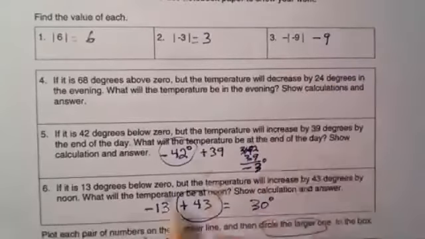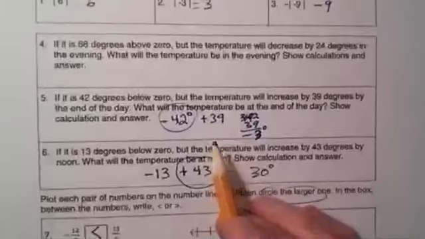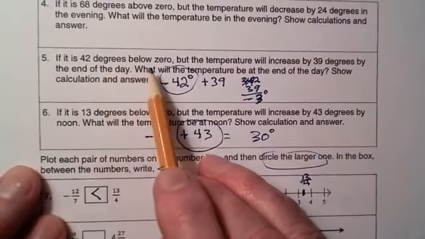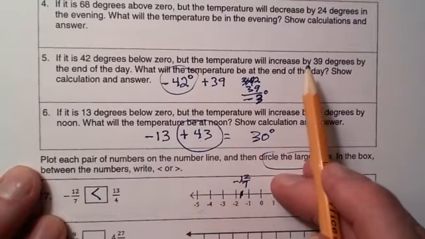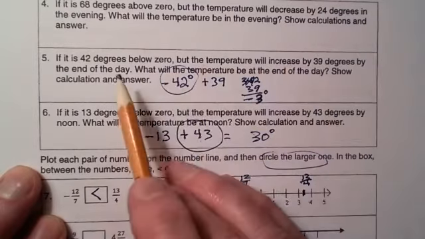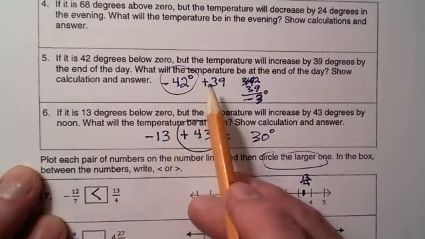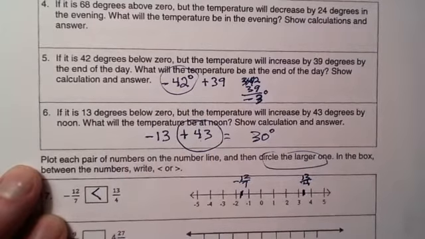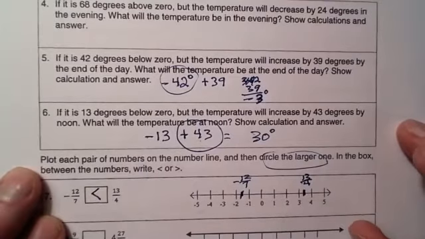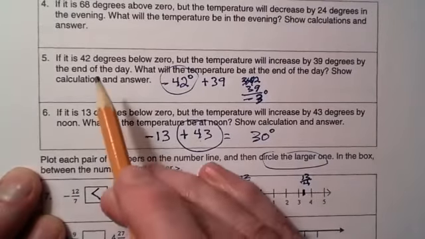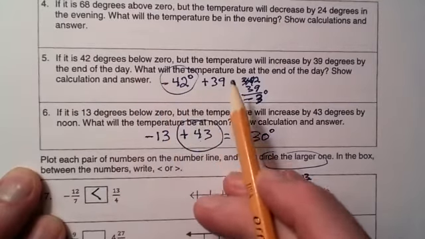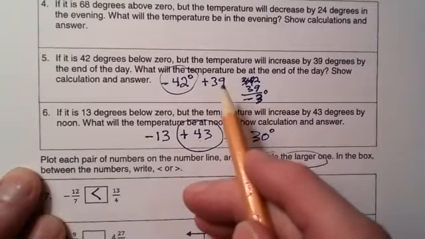All right. I'm going to look at number 5 here. I'm just going to do the odds. If it's 42 degrees below 0, but the temperature will increase by 39 degrees by the end of the day, what will the temperature be at the end of the day? Show your calculation and answer. So I take my microphone and get it nice and close. It's 42 degrees below 0, minus 42 degrees, but the temperature increases. So that's plus 39 degrees.